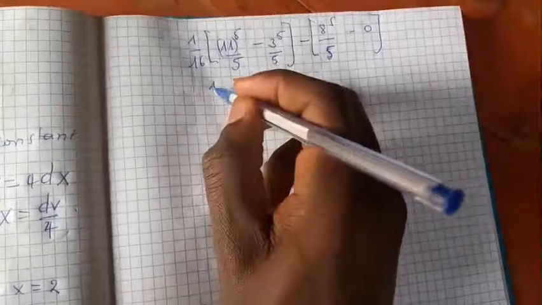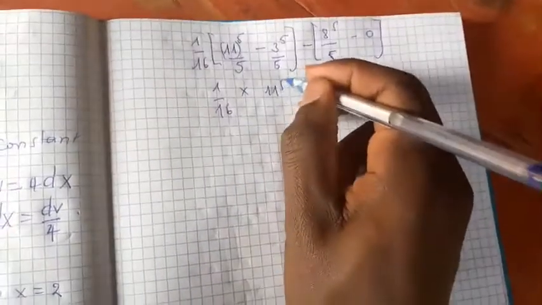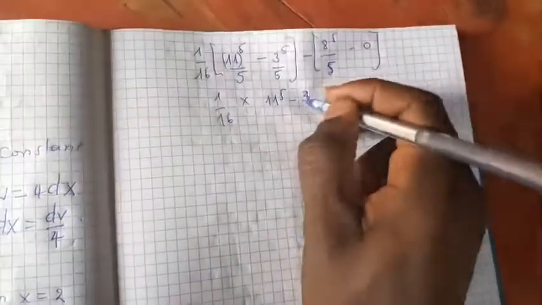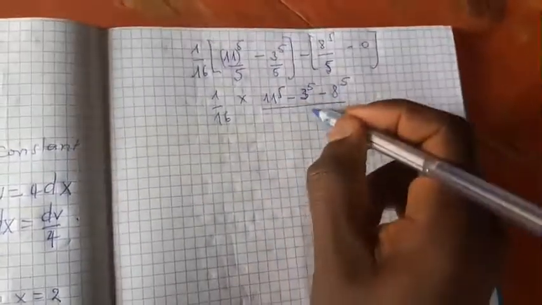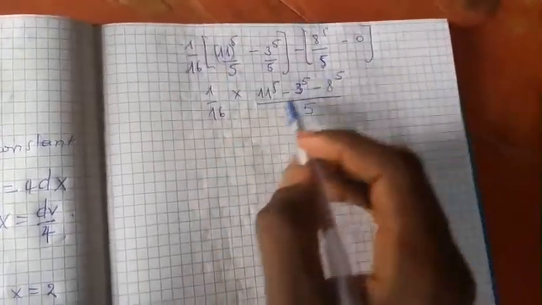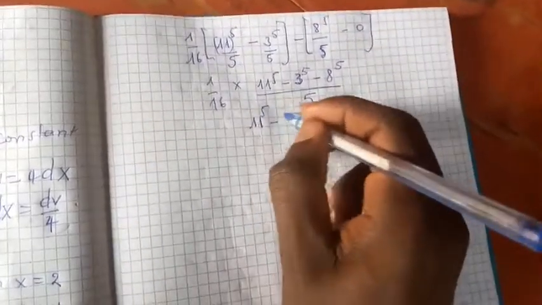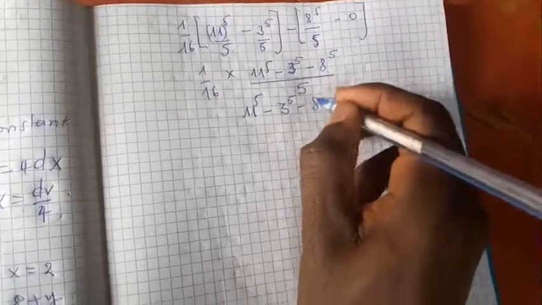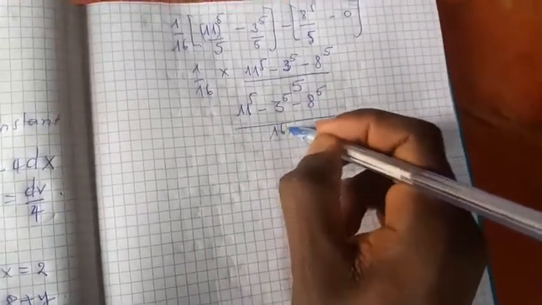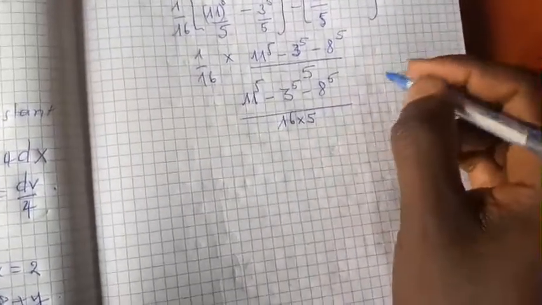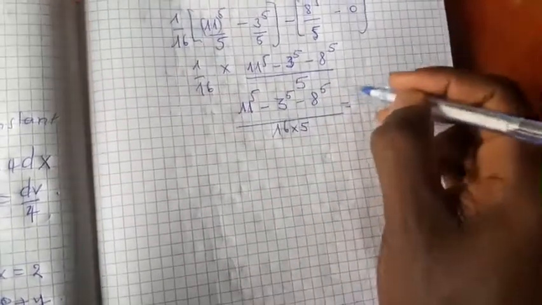Then this will be equal to 1 over 16, then times 11 power 5 minus 3 power 5, minus 8 power 5, divided by 5 as the common denominator. So this will be equal to 11 power 5 minus 3 power 5 minus 8 power 5 divided by 16 times 5.